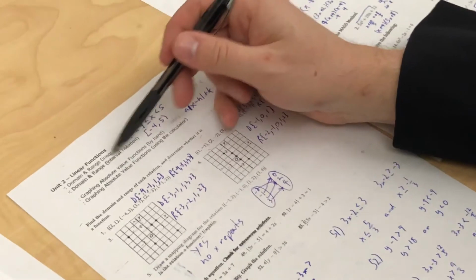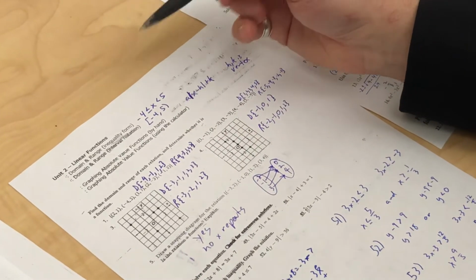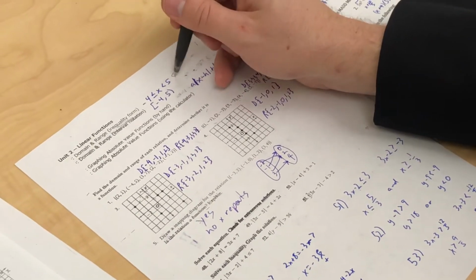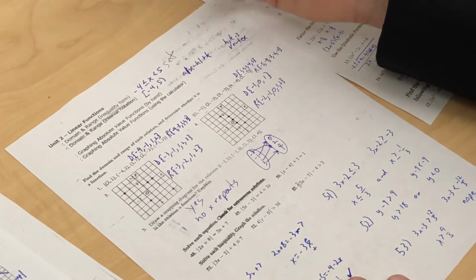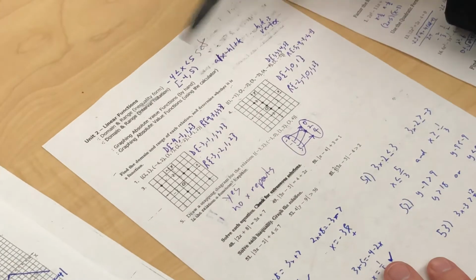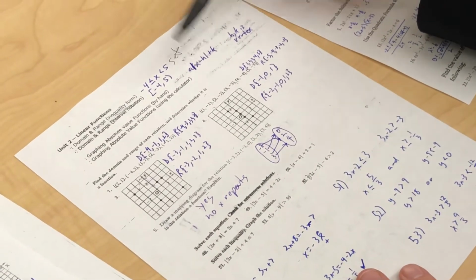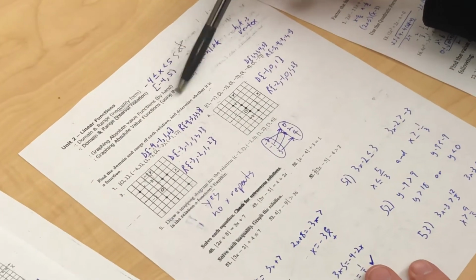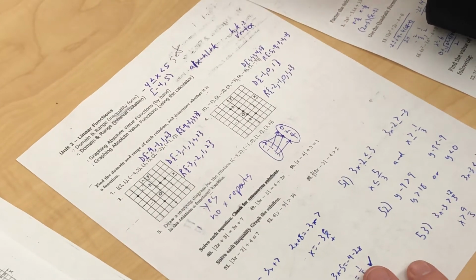In the inequality form, did I do interval notation wrong? I guess I did. This, I guess, is set notation. So that other page, you'll have to ignore what I said earlier in the video. This would be the interval. Graphing absolute value functions. Using the calculator is no different than by hand because we're giving you the calculator for the whole test.